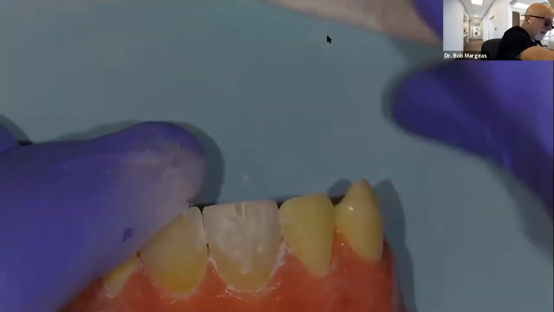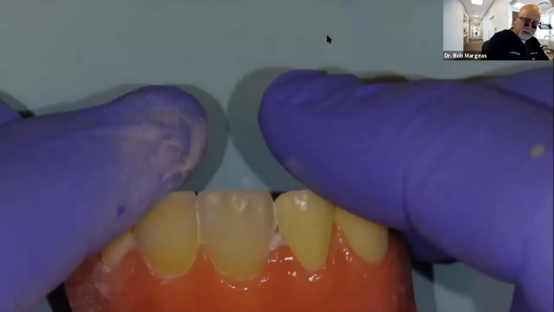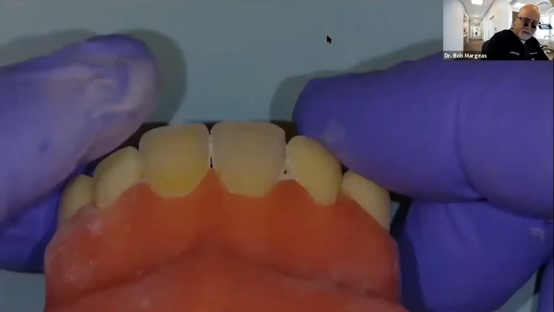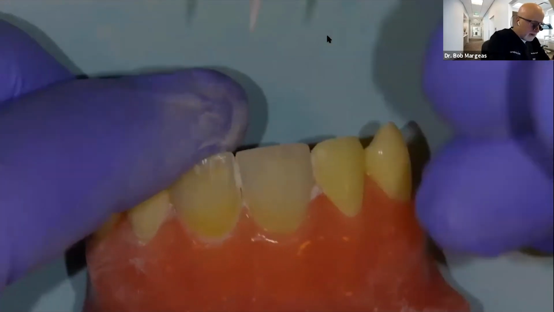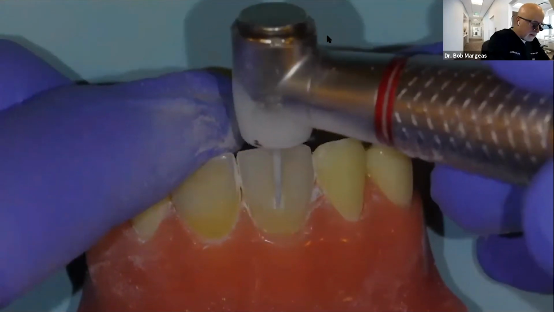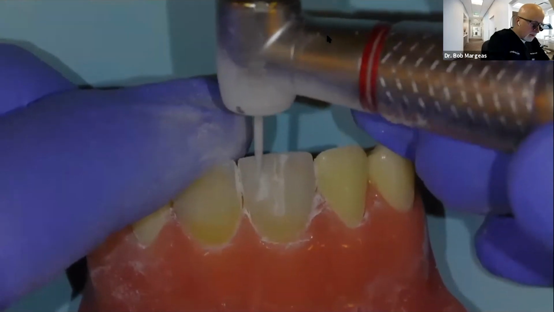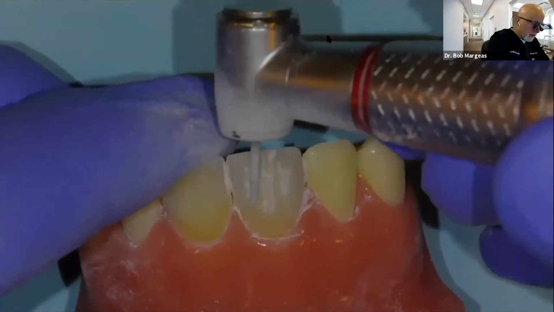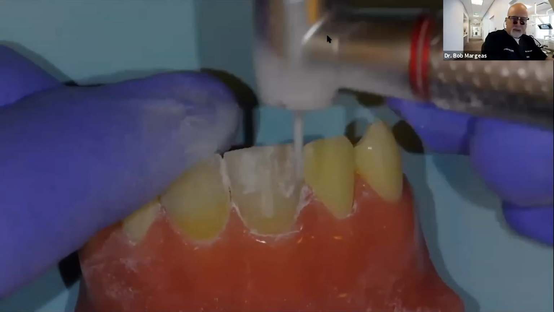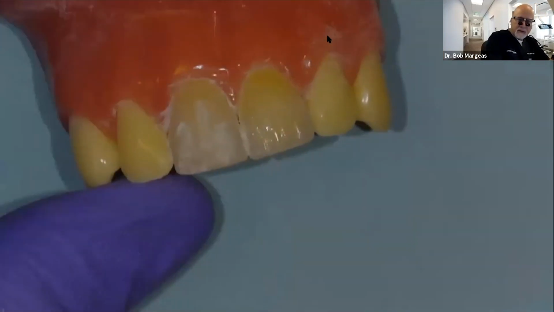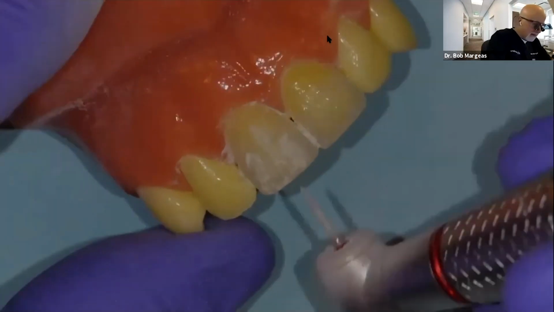Like that. And you'll start to see the anatomy of the tooth. Then what I'll do is continue this here. And then in order to create the perikymata, or the lines you see here, I draw this like this.